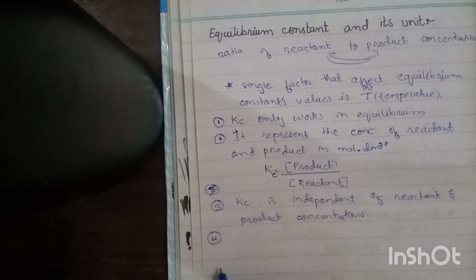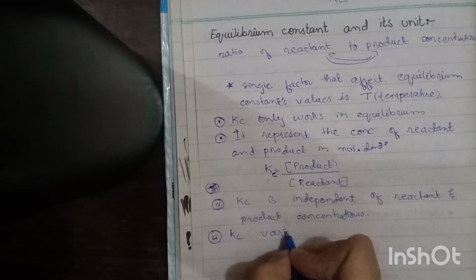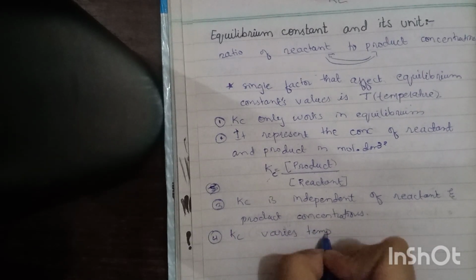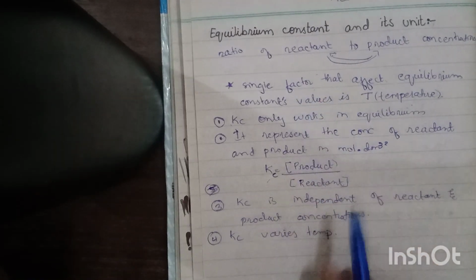The fourth characteristic is Kc varies with temperature. As we have discussed here, the only factor that affects equilibrium constant is temperature.